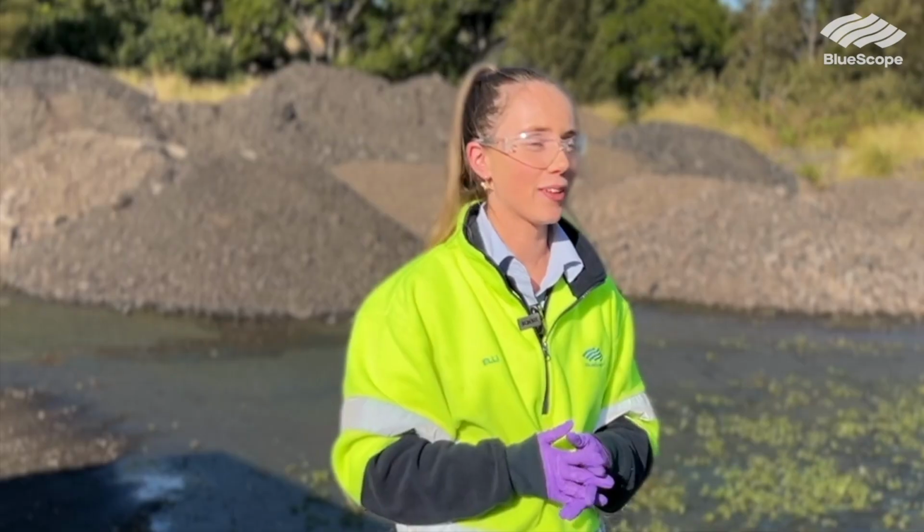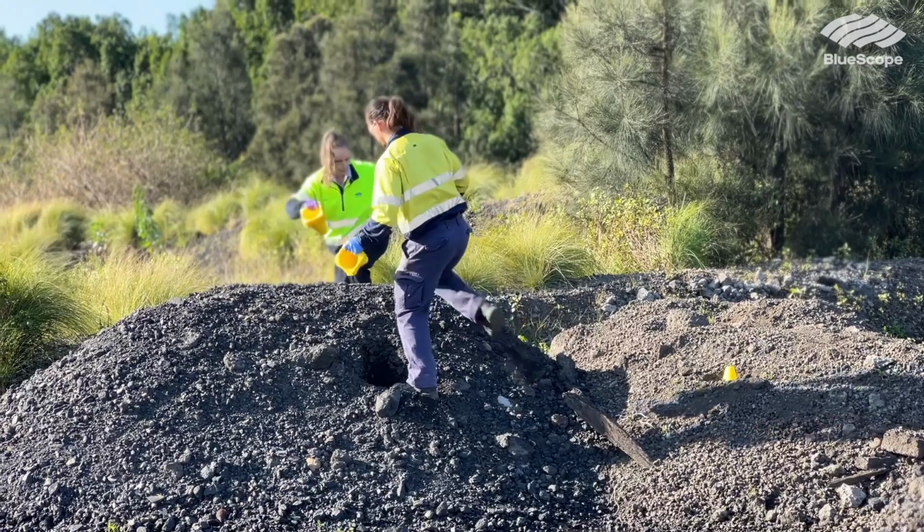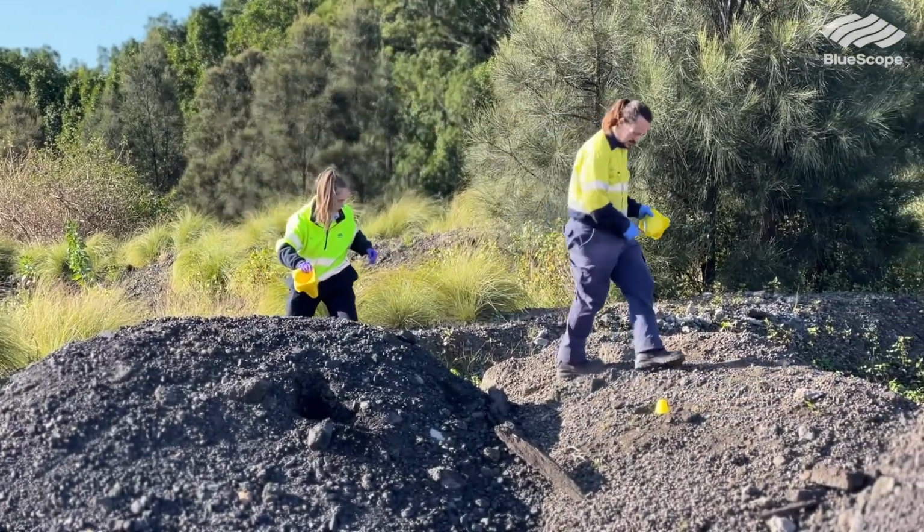Waste classification sampling. So pretty much anyone that has a waste on the plant, before they either decide to dispose or recycle the waste, they need to get it classified so they know what contaminants are in the waste and how to treat the waste.